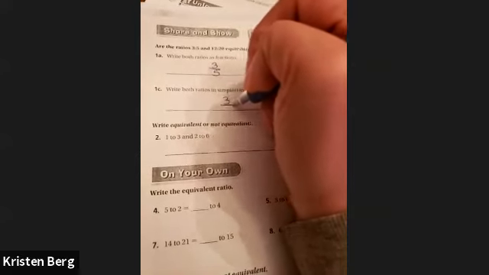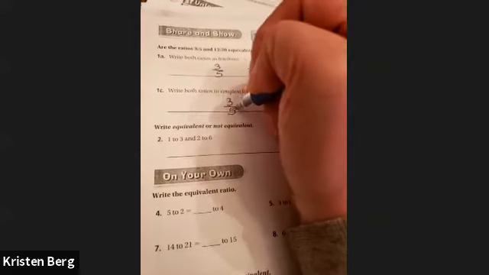Because this one can be reduced down by having 4. 4 can go into both of these. How many 4s can go into 12? That would be 3. And how many 4s will go into 20? That would be 5. So this is another way to look at it. Not only can you multiply, but you could actually divide to see if they come out to be the same thing. And this one came out to be 3/5. So write both ratios in simplest form. There they are.